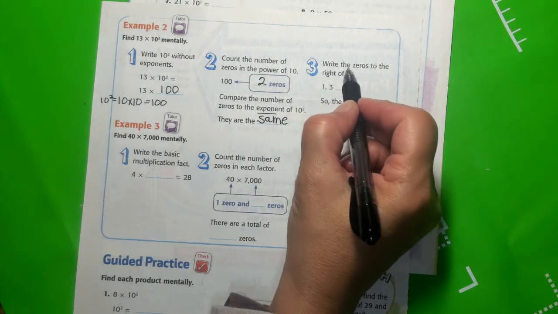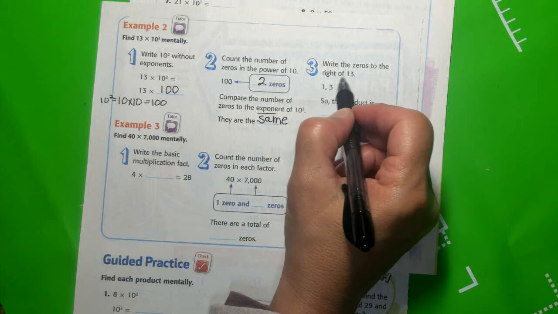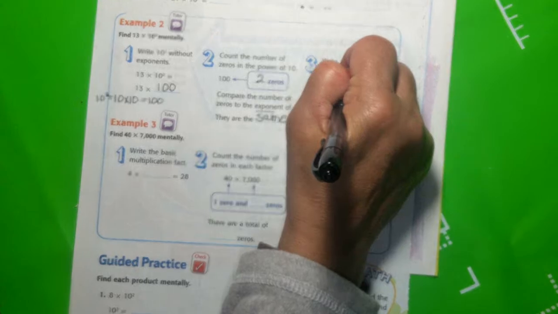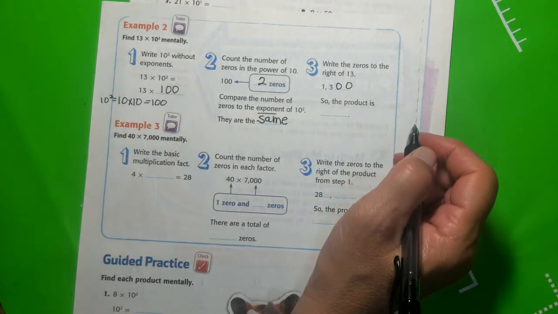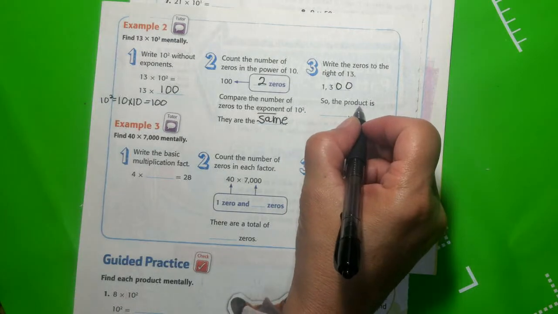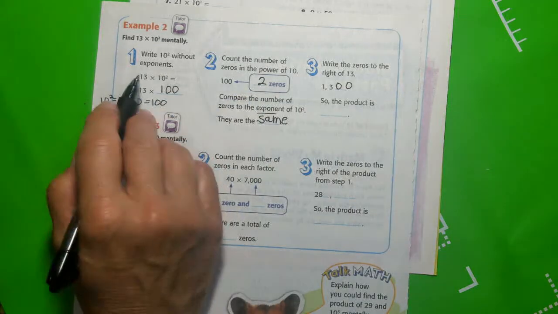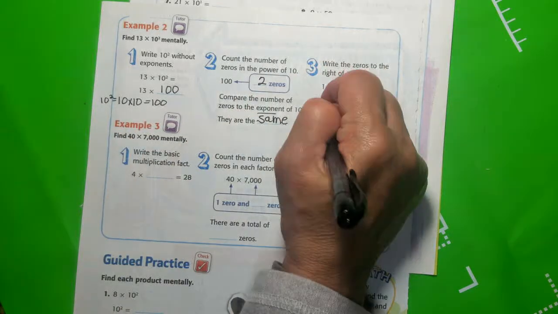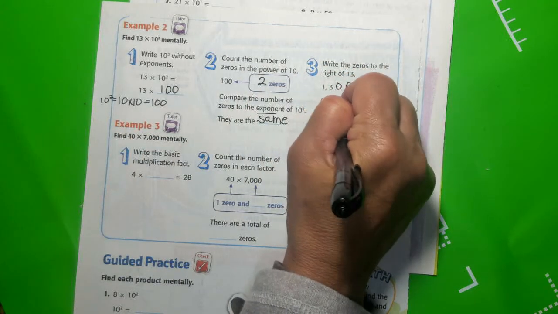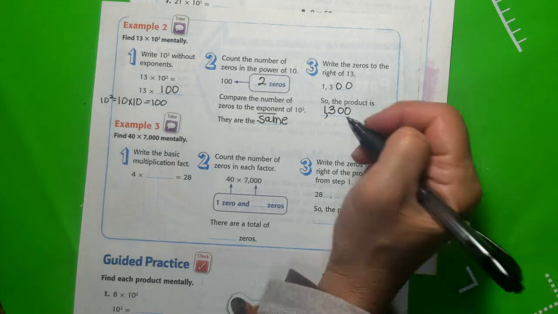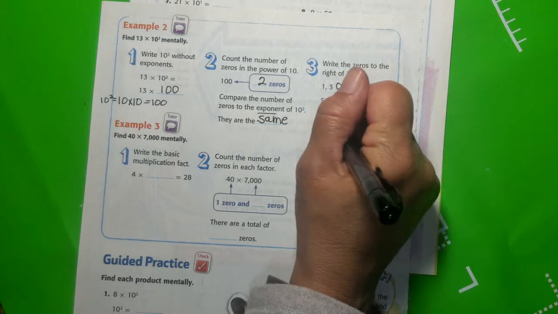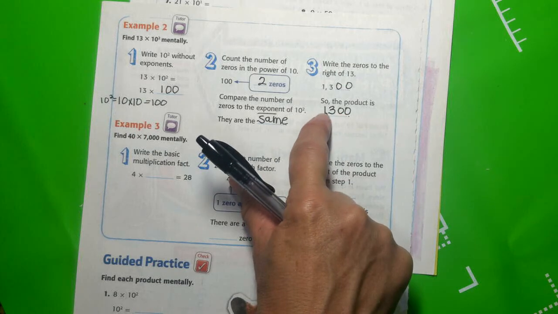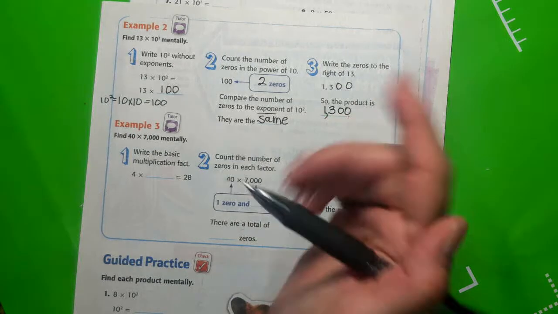So write the zeros to the right of 13. So 1, 3, how many zeros are we going to need? 0, 0. So the product, right? The product is the answer to a multiplication problem. We're multiplying 13 times 10 to the second power, and here's my answer, 1,300. I could say this number a couple different ways, depending on what I want to say.